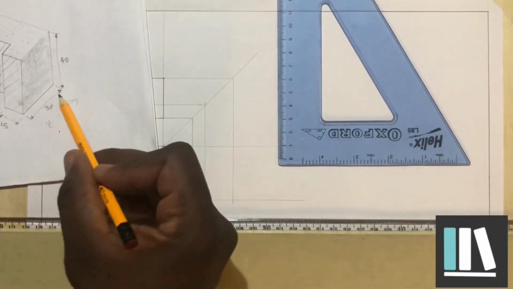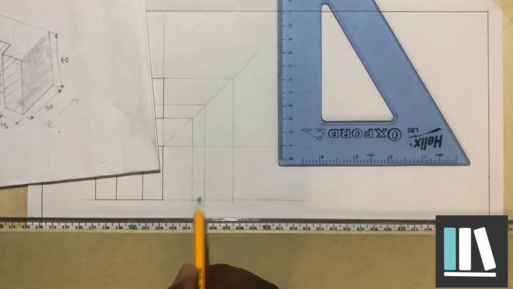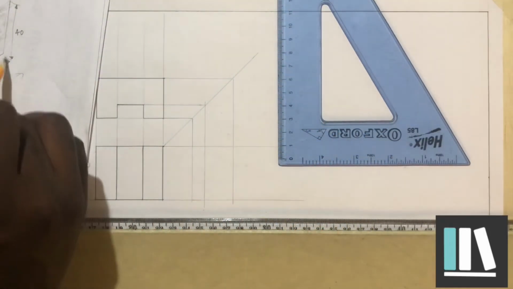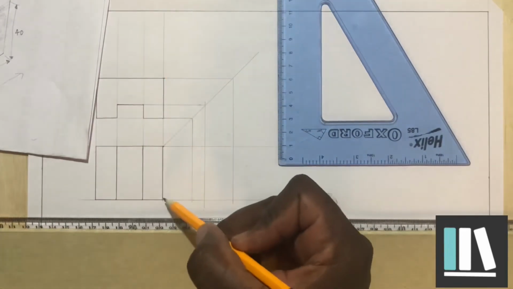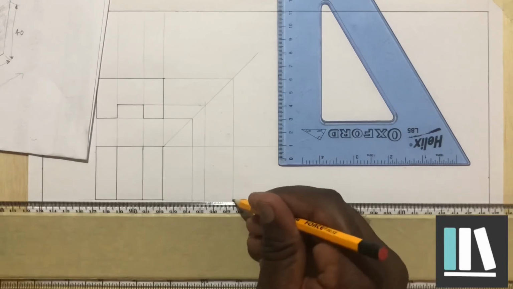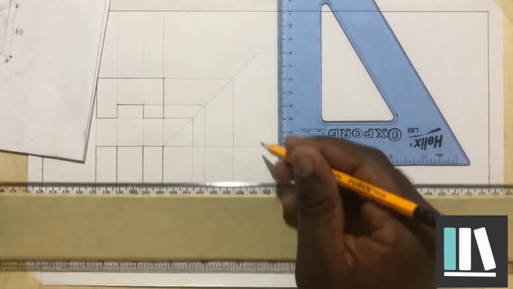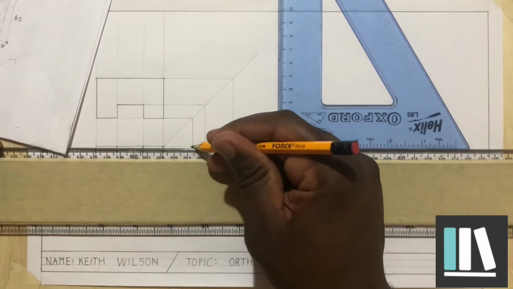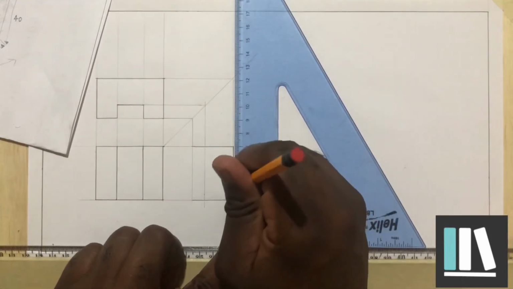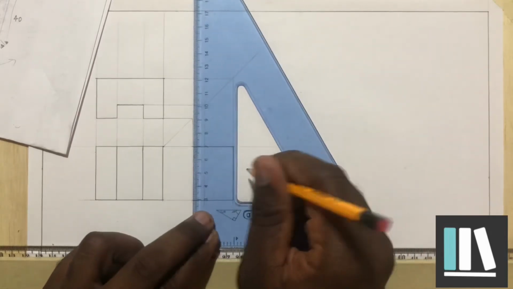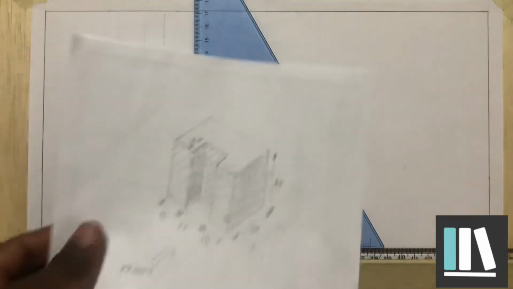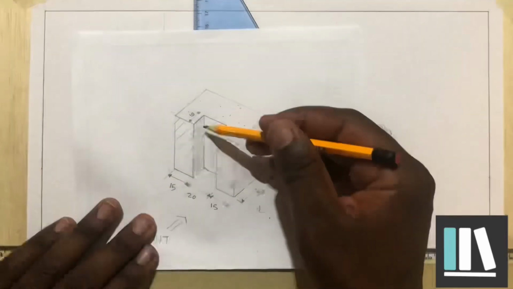Now, if you notice on the side view, we can see the 30 millimeters, which has been transferred down. And you can also see the 40 millimeters. This is 40 millimeters and it has been transferred across. So basically, you have the shape already. All right. But if you notice, there's another face here.